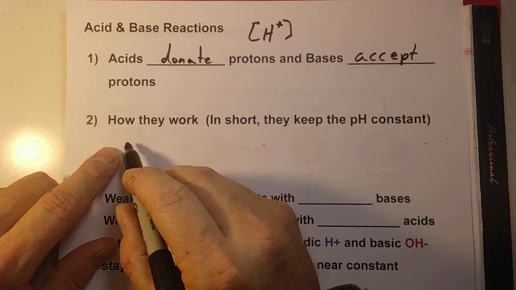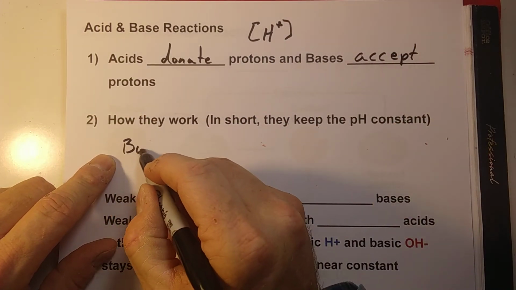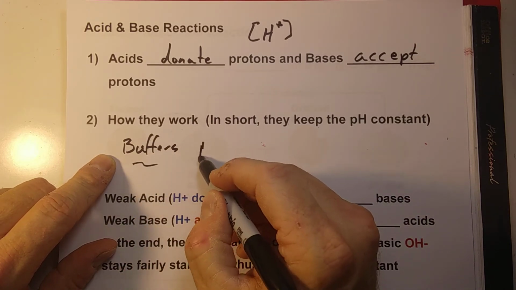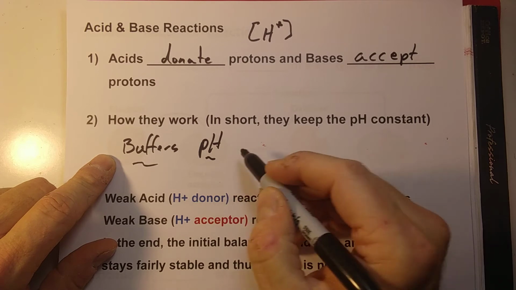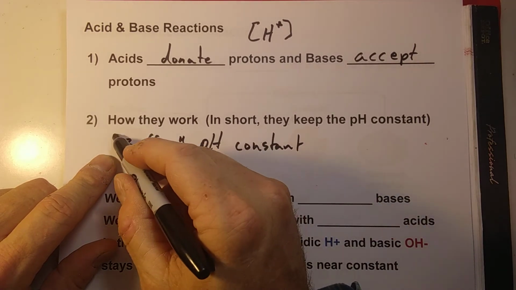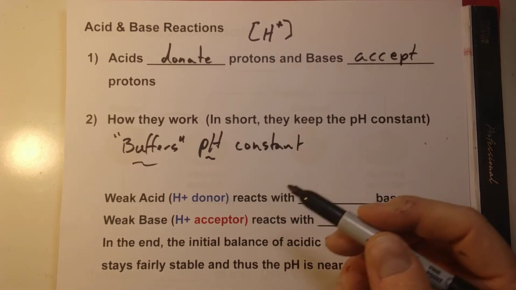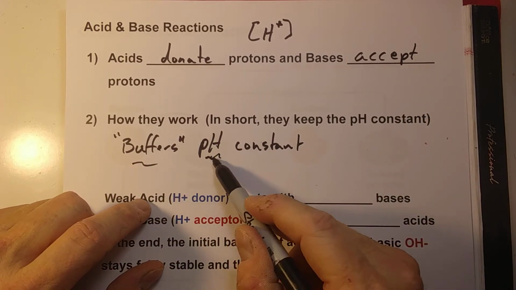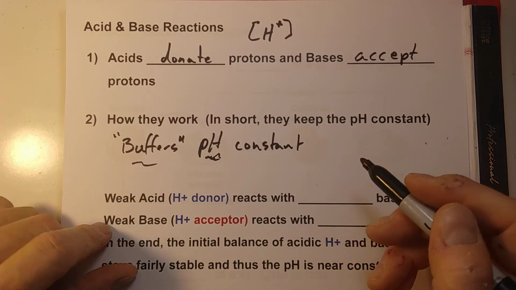How they work, I guess this is for buffers. We're going to learn a little bit later on. Buffers, in short, are going to keep the pH constant. So we'll see, this is really important. Acid-base chemistry is important in the body because we have a buffering action that keeps the pH constant. We don't want our pH to be jumping up and down in our body.